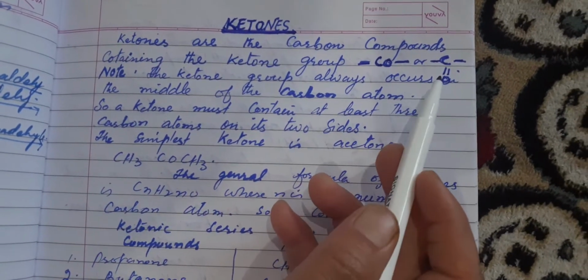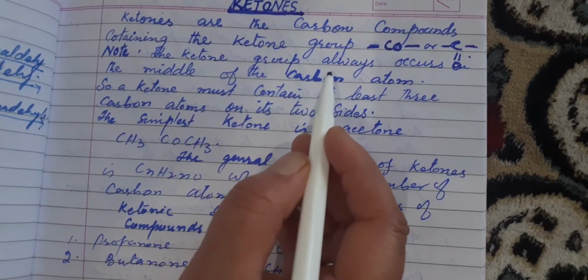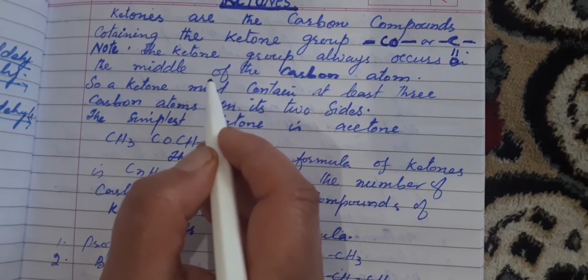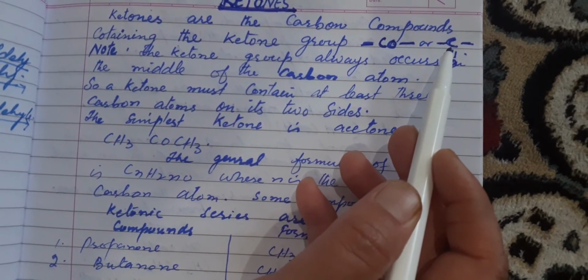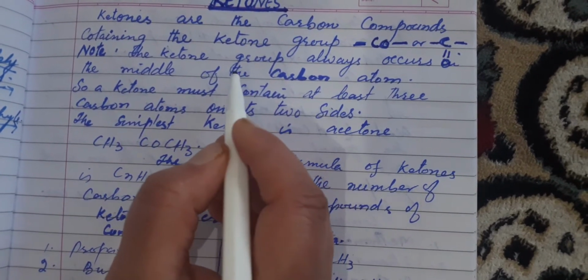It is the property of this ketone group that it gets attached to the carbon chain in the middle. This ketone group always gets attached to the carbon chain in the middle.